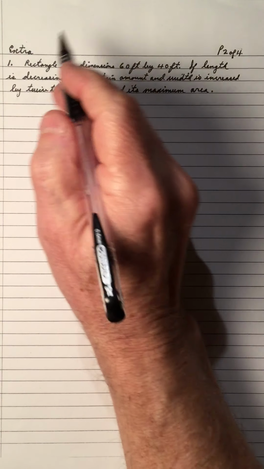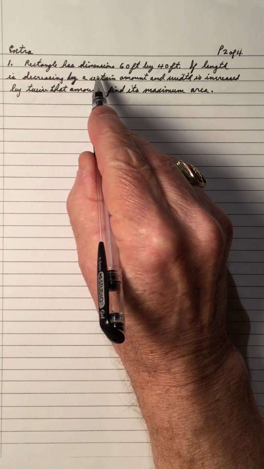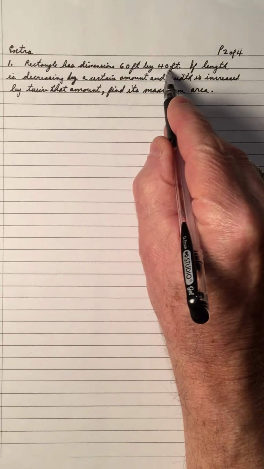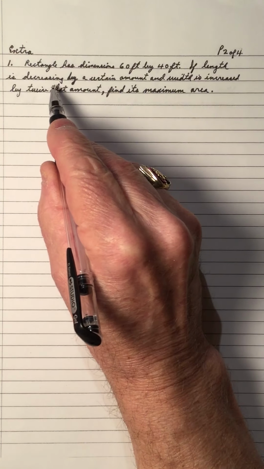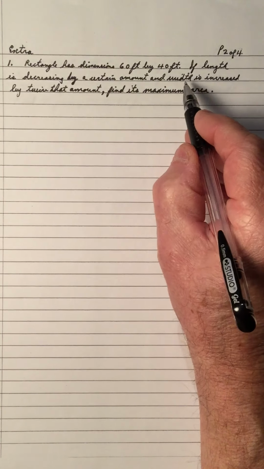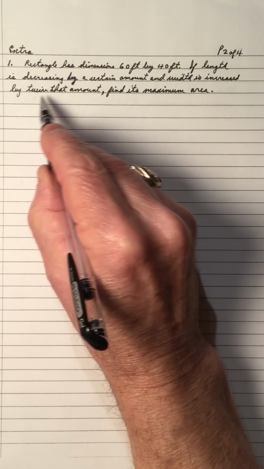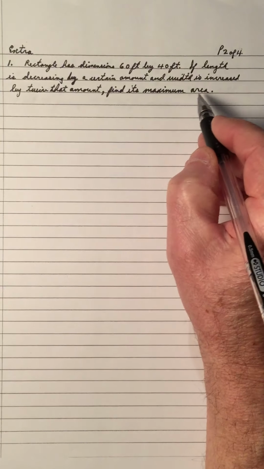These are a couple of extra problems that I made up to finish off the maximum minimum word problems, and they're called just extra. A rectangle has dimensions of 60 by 40 feet. Its length is decreased by a certain amount and the width is increased by twice that amount. Find its maximum area.